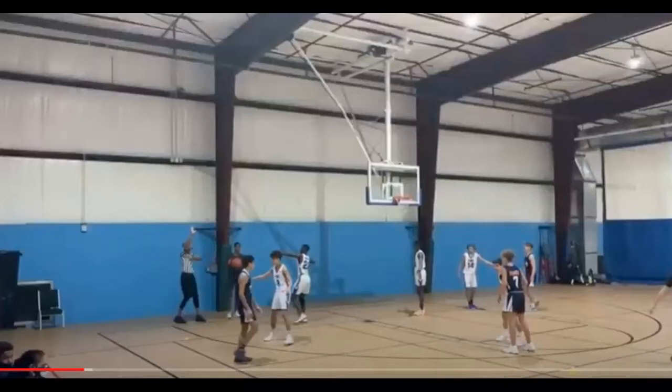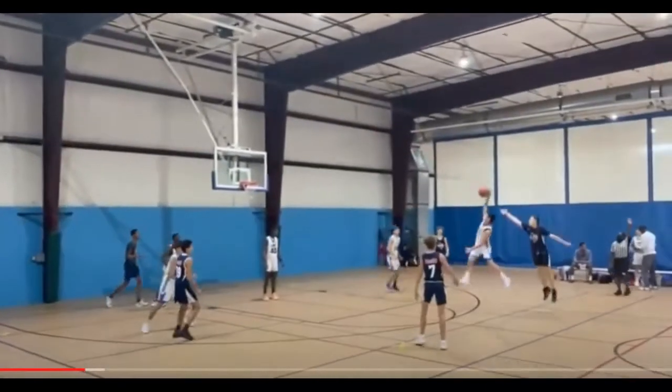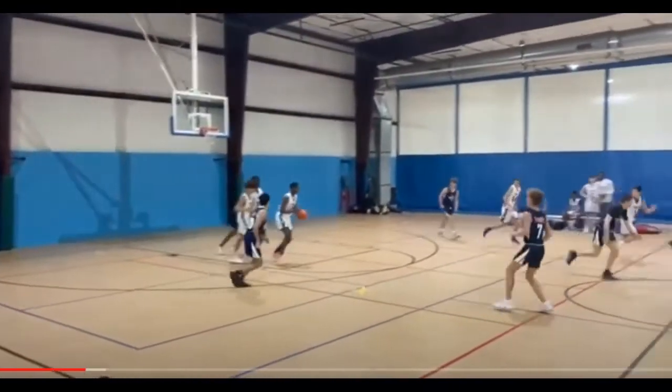Move to our baseline out of bounds. This is how we defend it. We take away the opposite block, the ball side block, and we don't let them catch corner. So this guy's only job is not let them catch corner. And we're forcing these two passes, and we want a guy to run through that pass. So we take away corner. They got to throw it over the top.